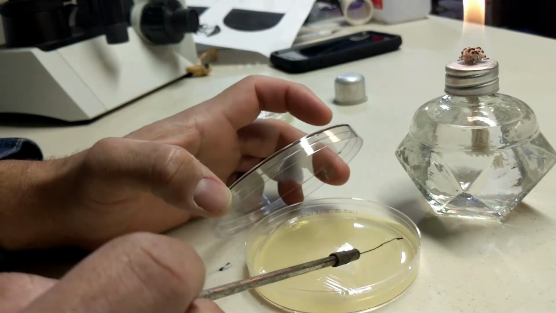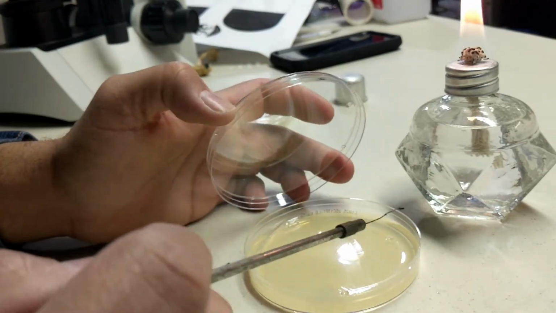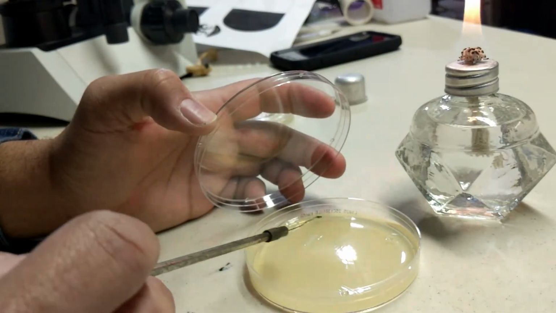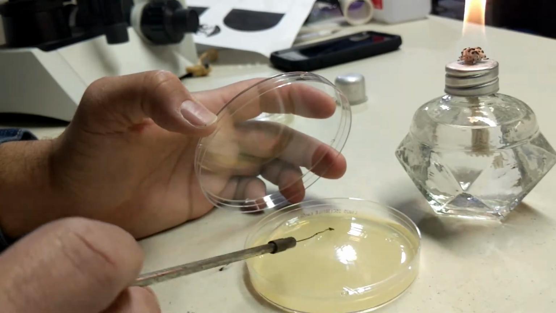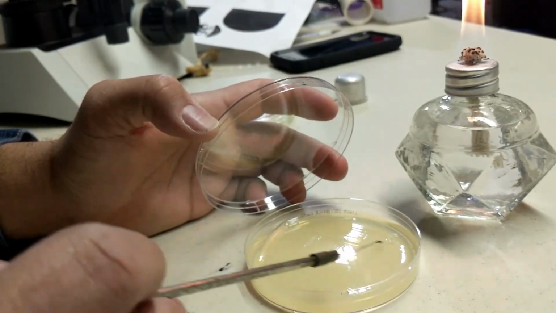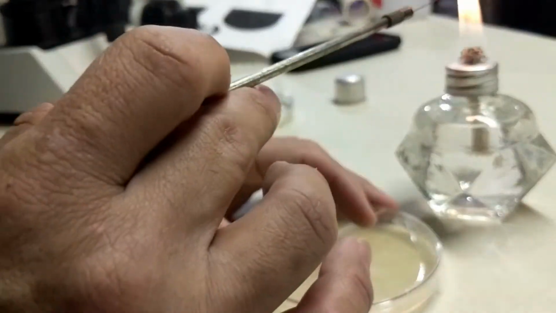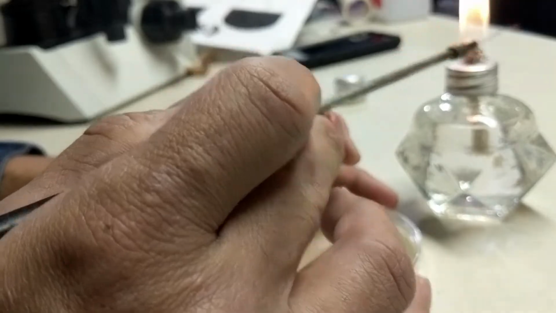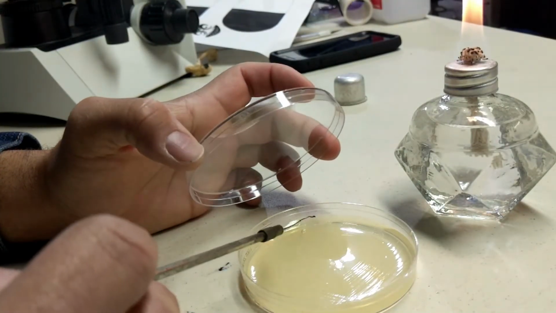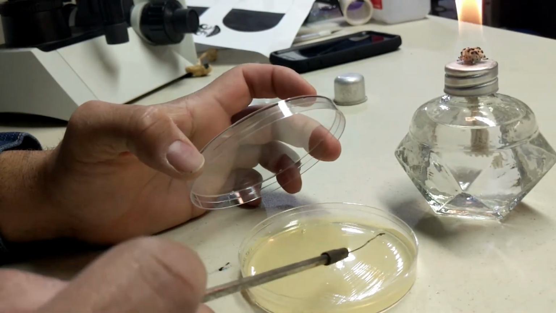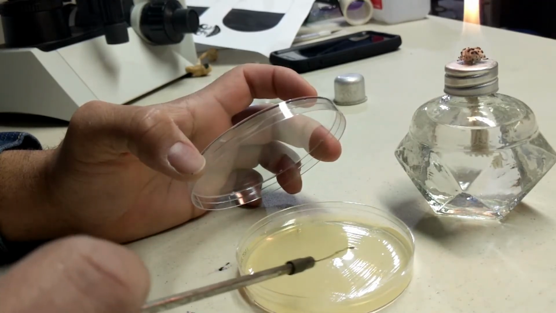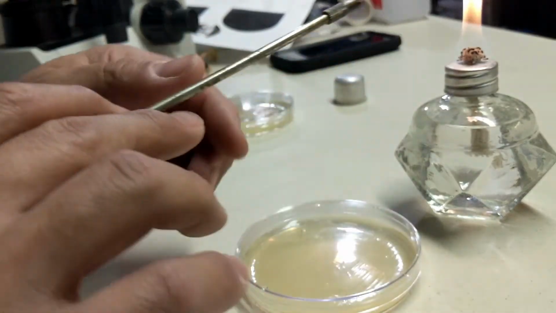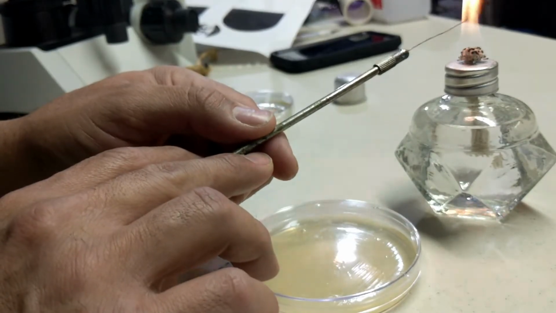You touch the agar in an area that there's nothing because you don't want to kill anything. And then you start to do the streak plate. 1, 2, 3, 4, 5. And then you spread and sterilize, and you do the same thing on the last quadrant. Okay? And that's it.